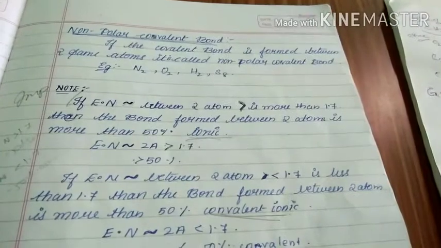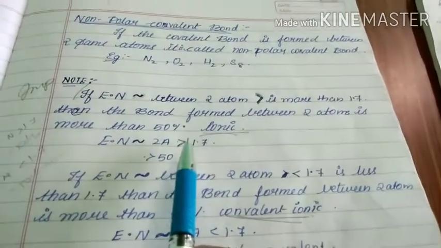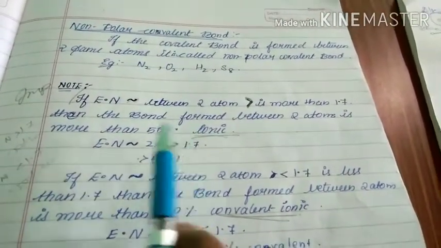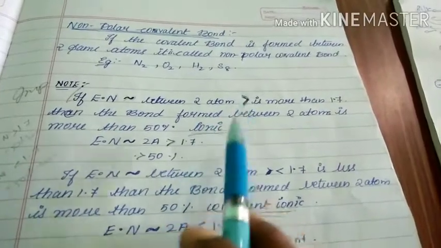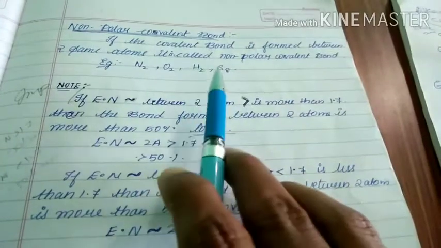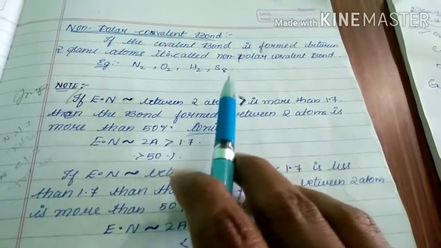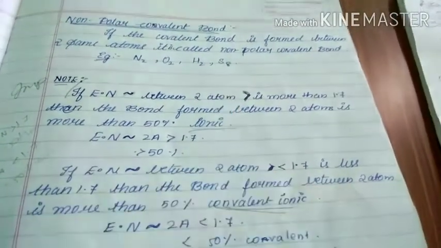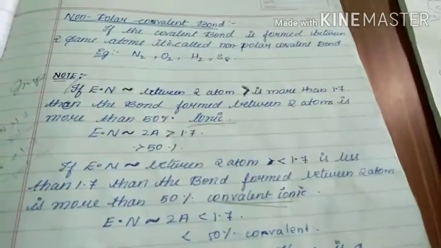So these are very simple definitions. Polar covalent bond means covalent bond formed between two different atoms. Then automatically there is a chance of exhibiting charges. That is why it is called polar. Non-polar covalent bond means it is formed between two same atoms. Then there is no chance of exhibition of charges because both have the same strength. These are the examples. Next, note.